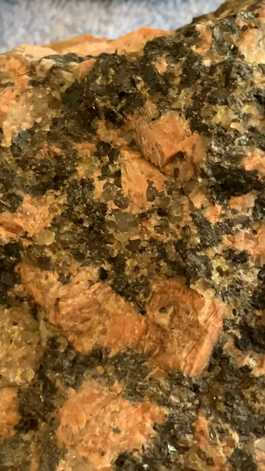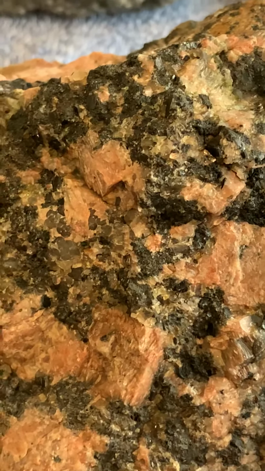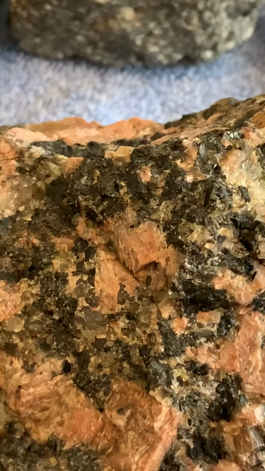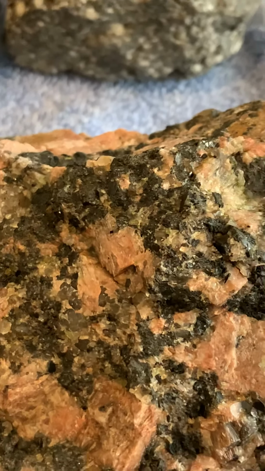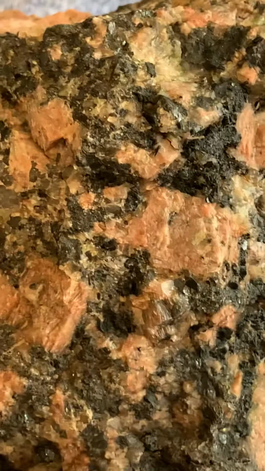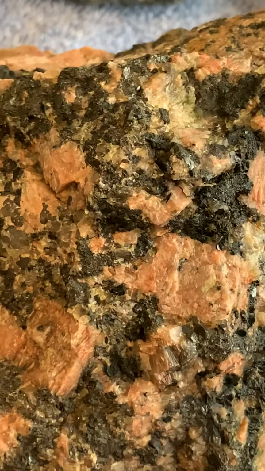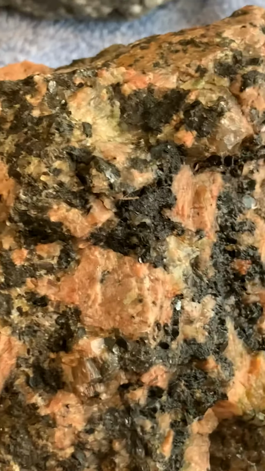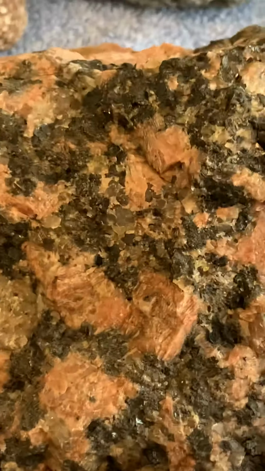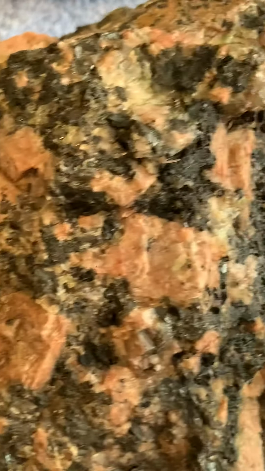So for those people who are still confused with the difference between a phaneritic and a porphyritic texture, I'm going to show it to you here in the video. Here you're seeing a granite that was taken in Llano, Texas. When we talk of phaneritic, these are coarse-grained plutonic rocks. And here you can actually see the major differences.